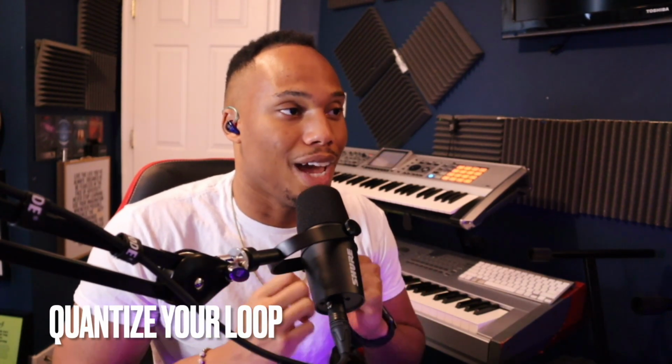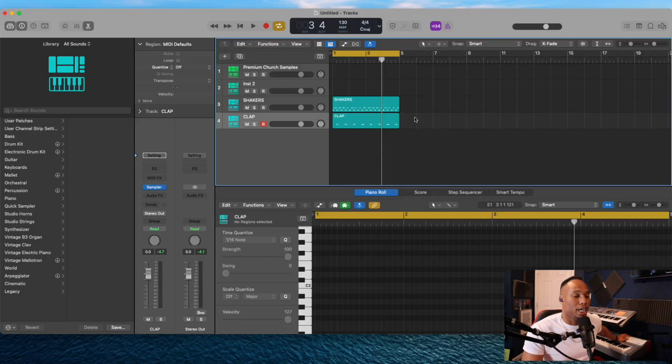One of the biggest things with creating loops, you're going to always want to make sure that loop is locked to the grid. 99.9% of times, you're going to want to make sure it's locked to the grid. The reason why is because the loop is kind of like that metronome. The metronome is what keeps the drummer on pace. It keeps the whole entire band locked. So we got shakers and clap right now.